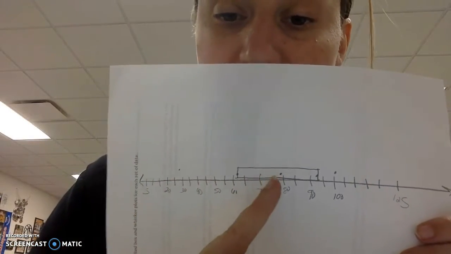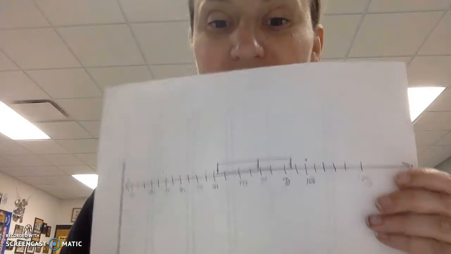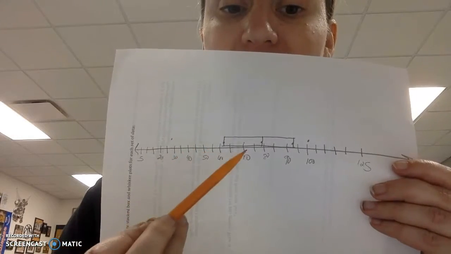My median is somewhere in the middle, so now I'm going to draw a line through that median dot. So there you go, it looks like that. Now that's the box part of the box and whisker plot. Now we do the whiskers. I'm going to draw a line from the box to the minimum and to the maximum to make the whiskers.